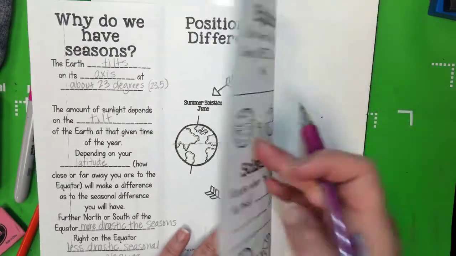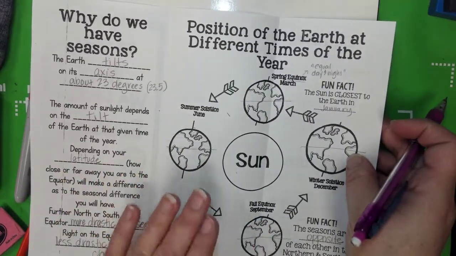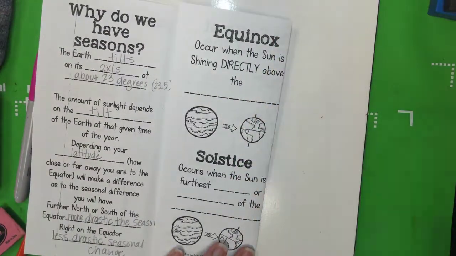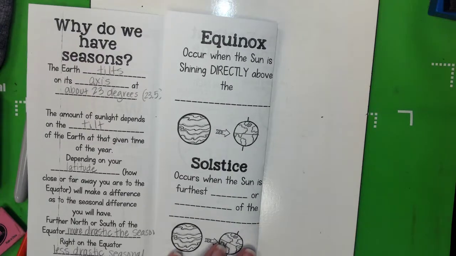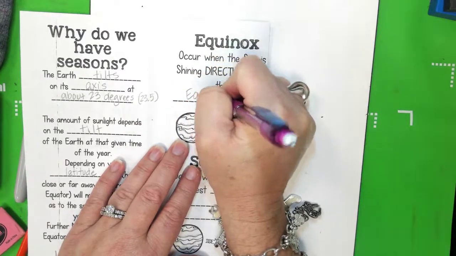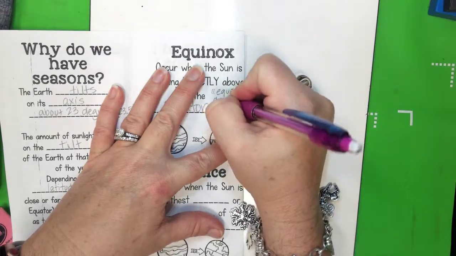So the big thing I want you to take away is, again, the tilt and the position where we are in reference to the sun. Right here is your equinox and your solstice. The equinox is when the sun is shining directly above the equator. This is where you get your equal day and night.